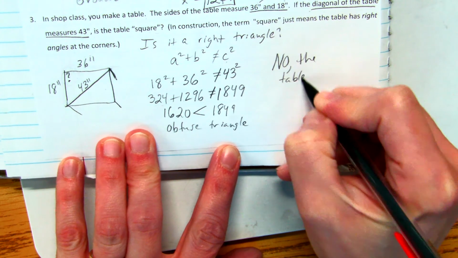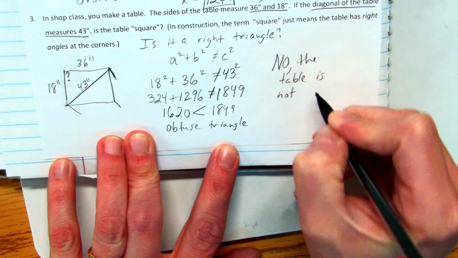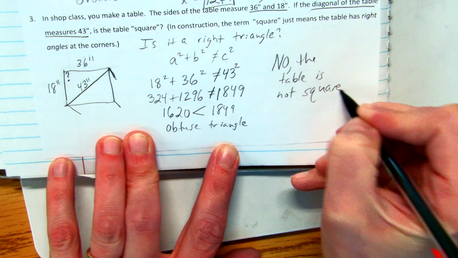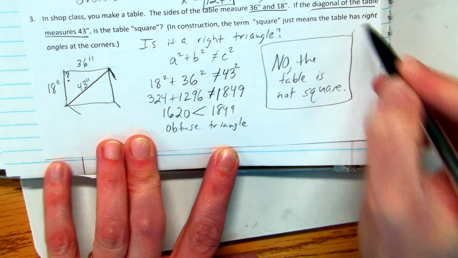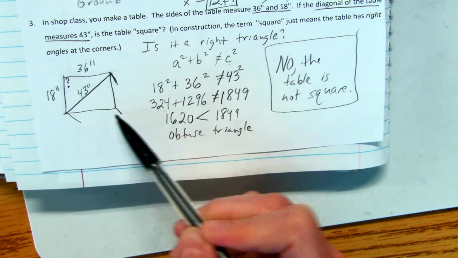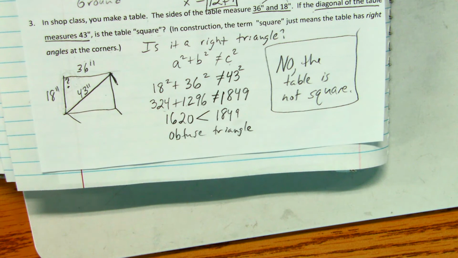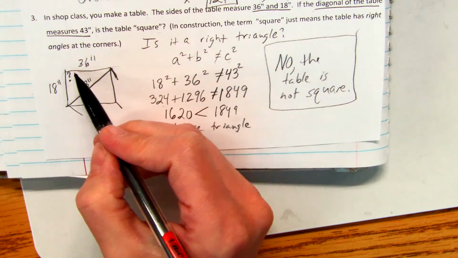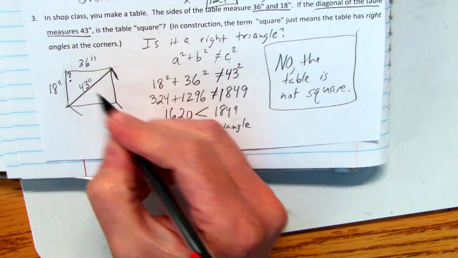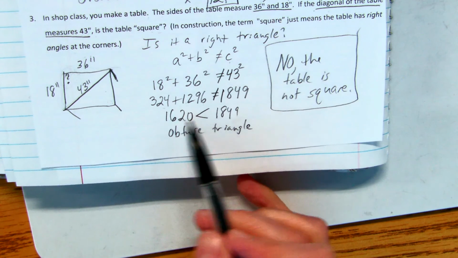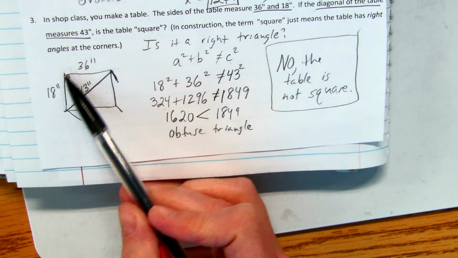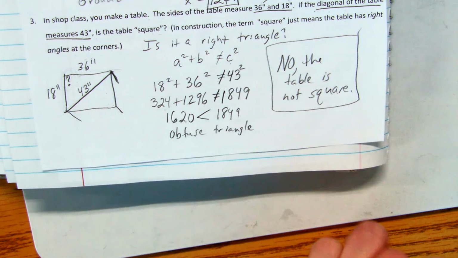the table is not square. That always confused me because obviously this table is not a square, but when you're building things, they will use that term square to just mean that it has right angles in the corners. And it's not off by a lot. It probably looks close to a right angle, but just a little bit off.